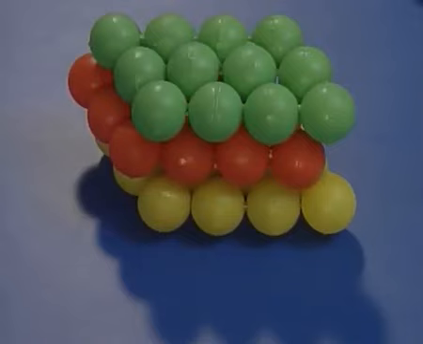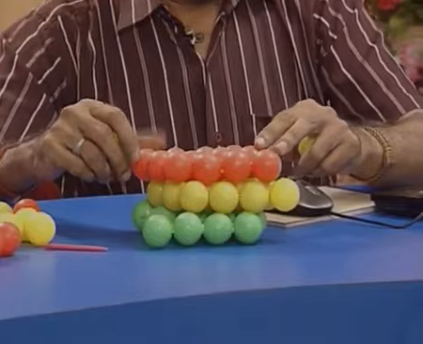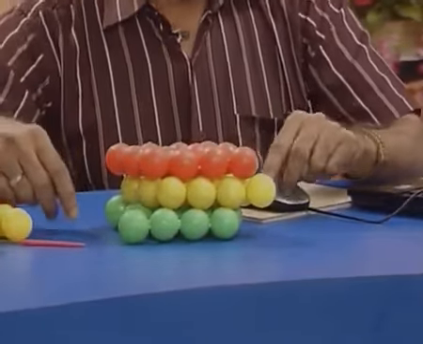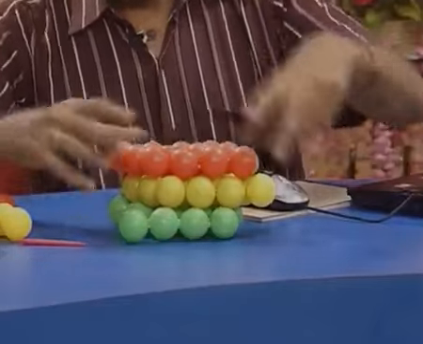In this kind of arrangement, you can see that in the second layer the arrangement is different, and in the third layer the arrangement is different again. In this case, you can see the alternate layers are similar. We can see the same arrangement with the help of a diagram also. Here you can see 3 different layers have been shown.